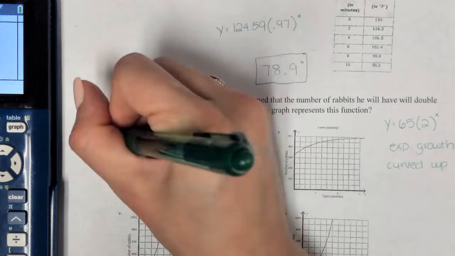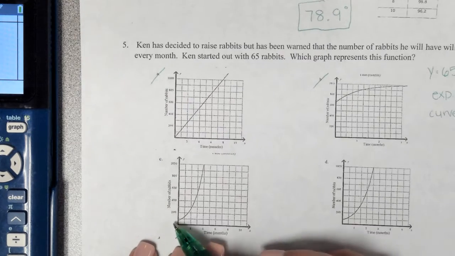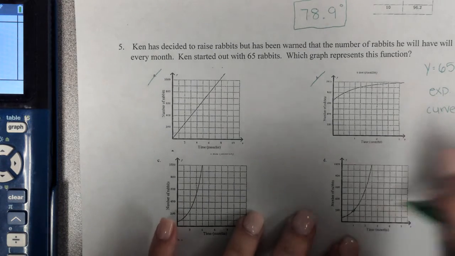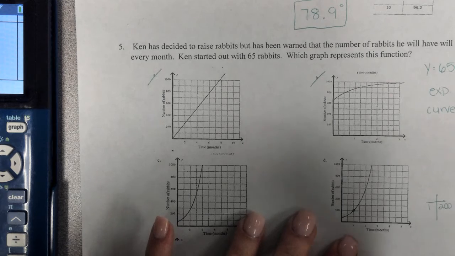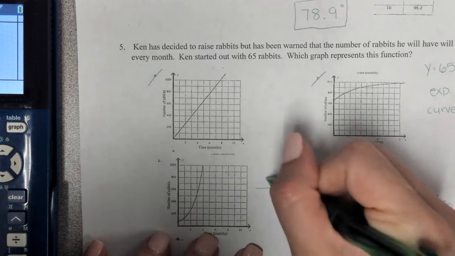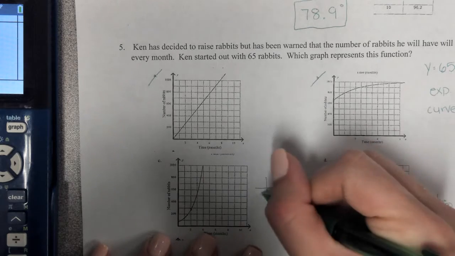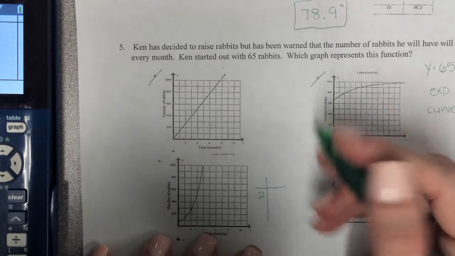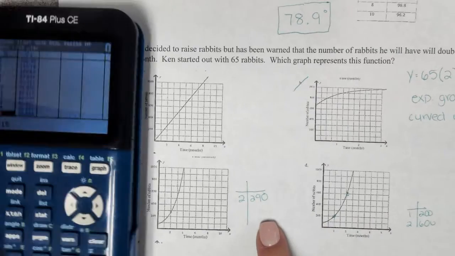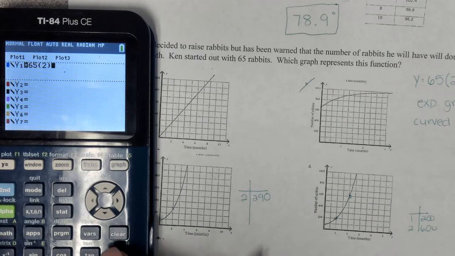So this is a straight line. That's not exponential. This is not what the curve looks like, so it's not that one. So it's either going to be this one or this one. So I'm going to look to see some points. So this has 1, 200, 2, 600. This table has 290 or something like that. Okay, so I'm going to take these points and see which graph best matches my equation. So 65 times 2 to the x.